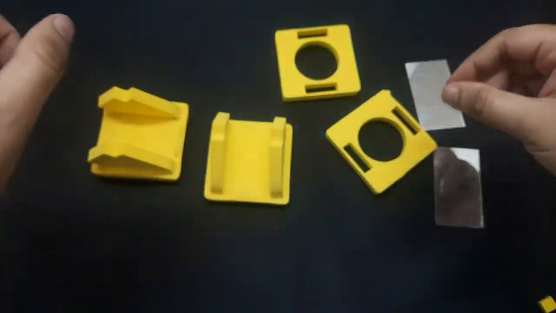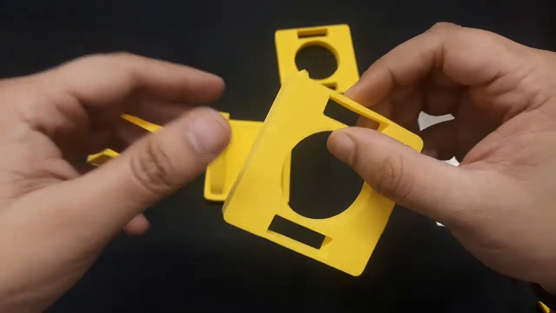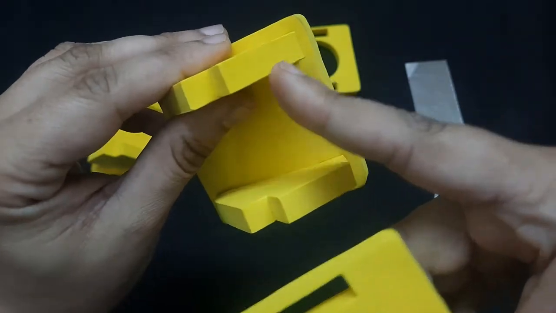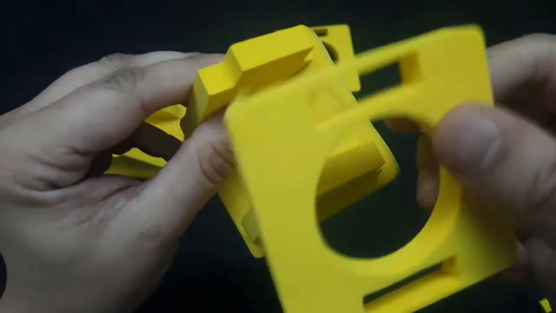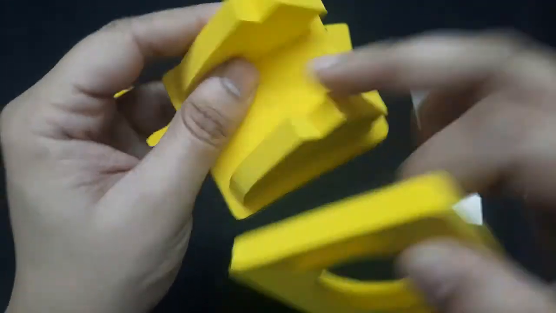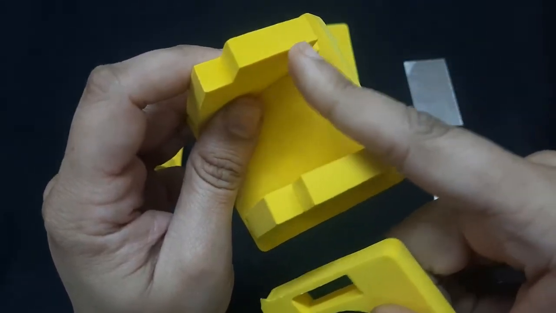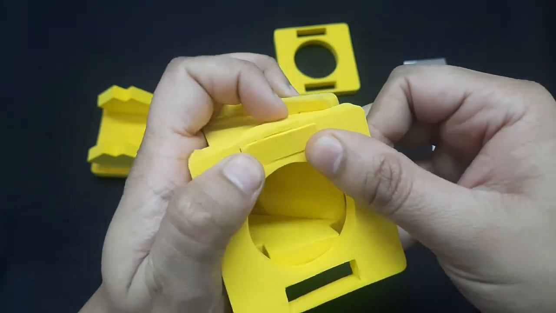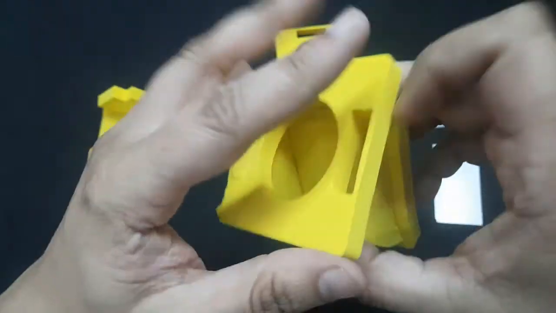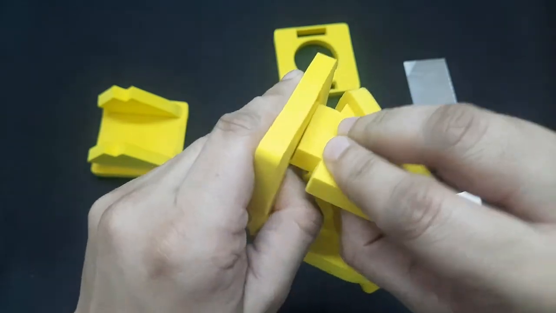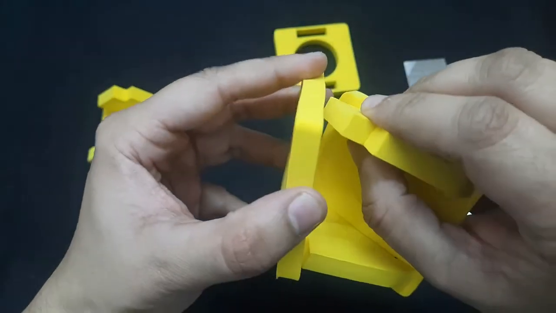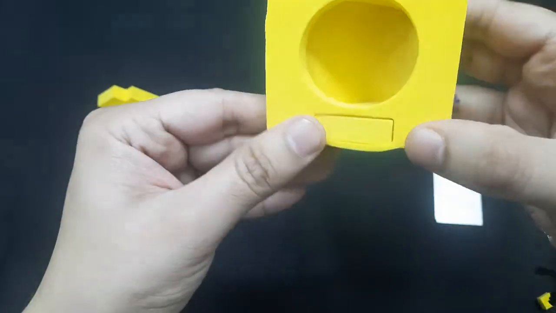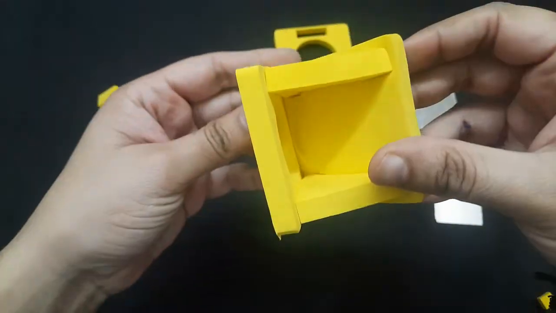Okay, now the next step is that we have to use this part, and see, this part we have to attach with this part, not with this one, not with the bigger one, but the smaller one, with this one. Here you can see you have to put it like this, and again this part you have to put it like this, right?